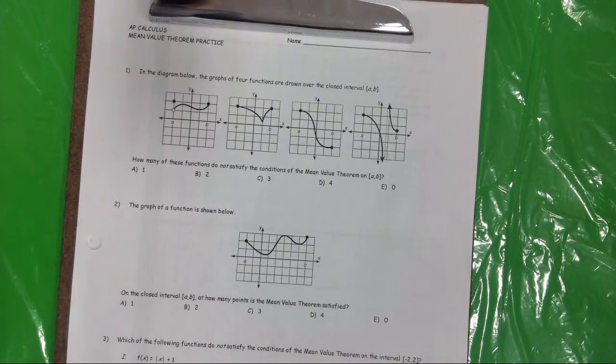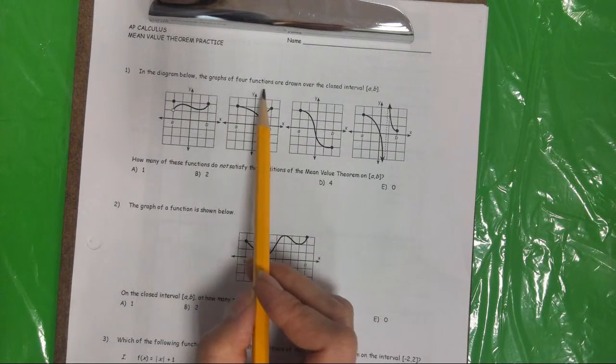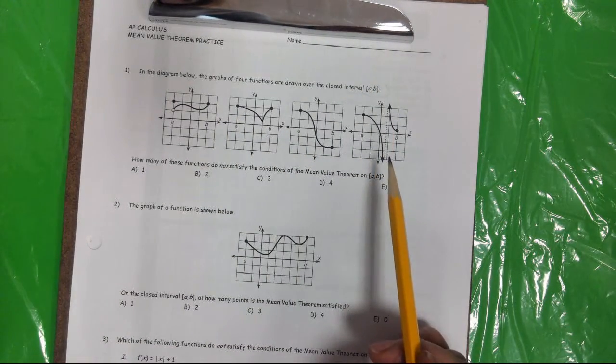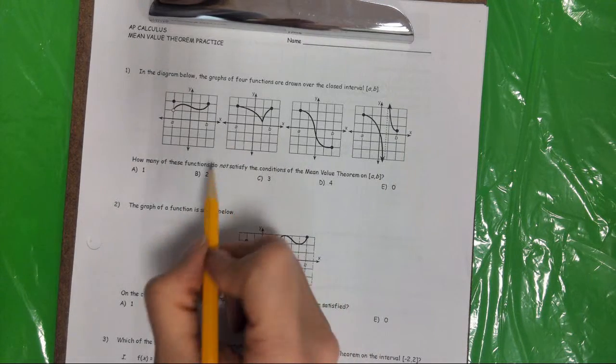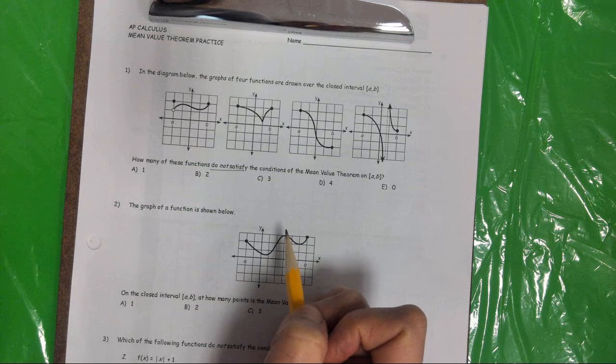So if we look at number 1, in the diagram below, the graphs of 4 functions are drawn over the closed interval a to b. How many of these functions do not satisfy the conditions of the mean value theorem on a to b?